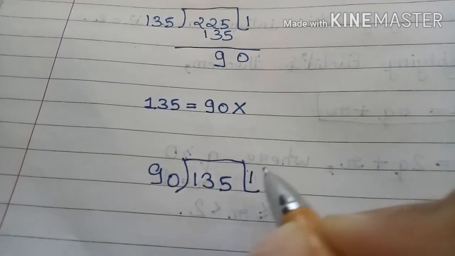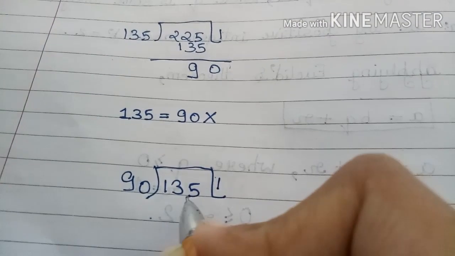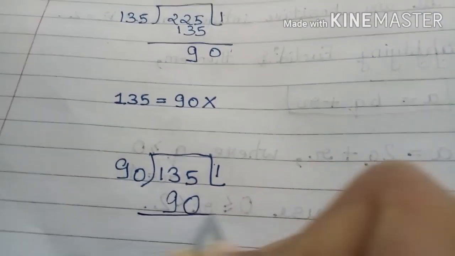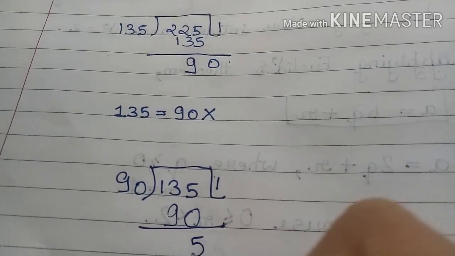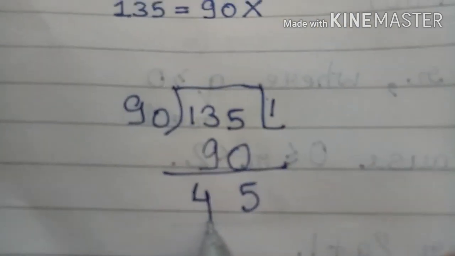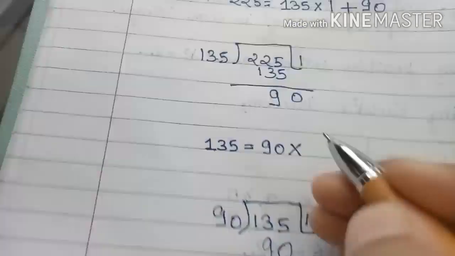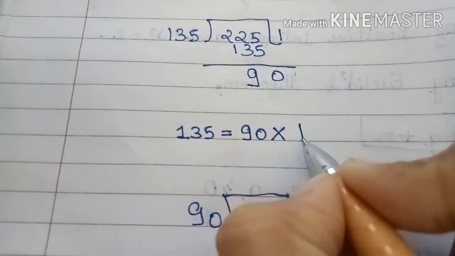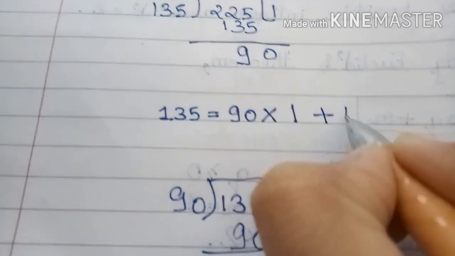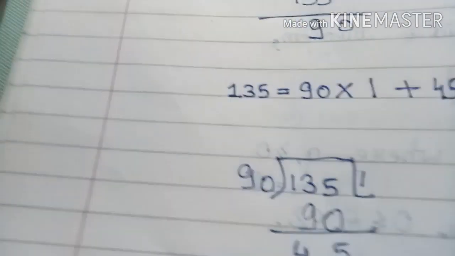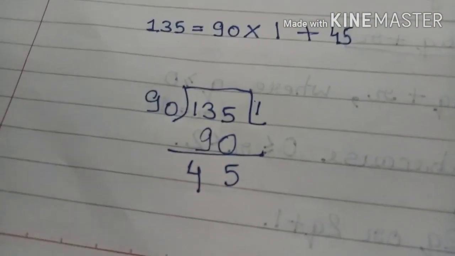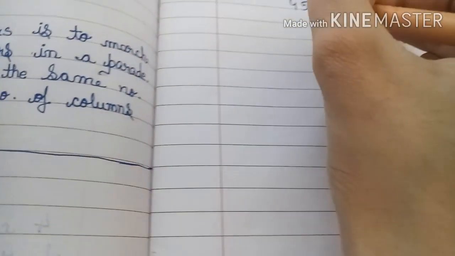So friends, Q is again 1 and here it's our 90. So remainder came to be 13 minus 9. So it's your 45. So here we get 1 as Q plus 45 as R. Now what we will do in the second step, we will write 45 equals to.